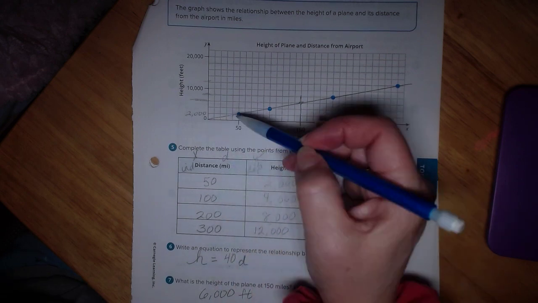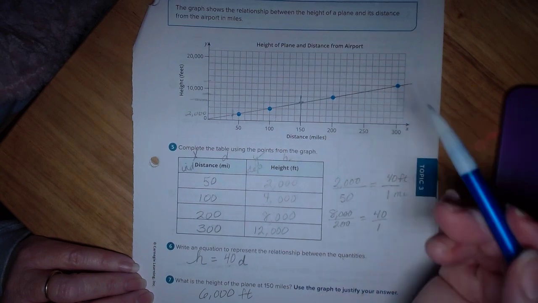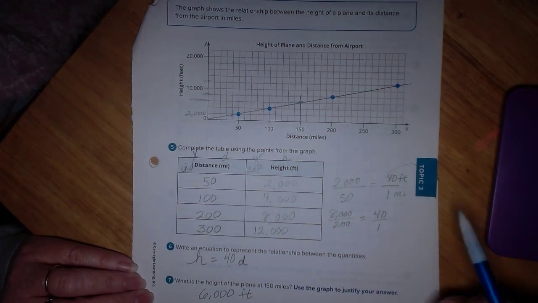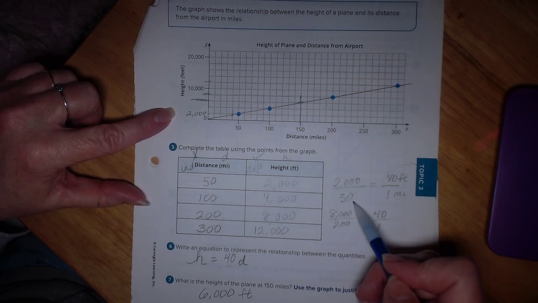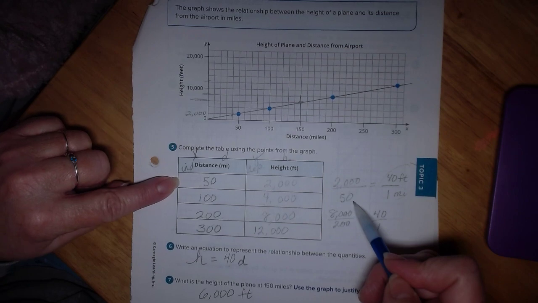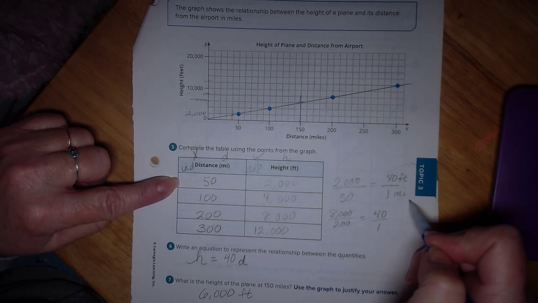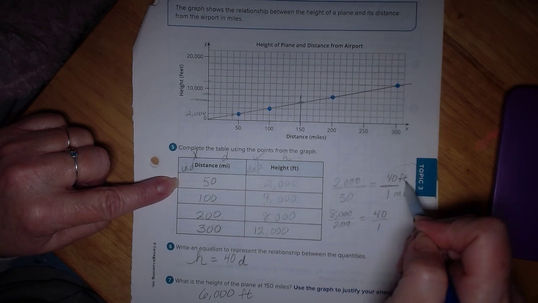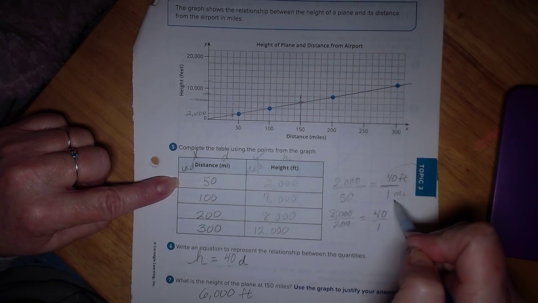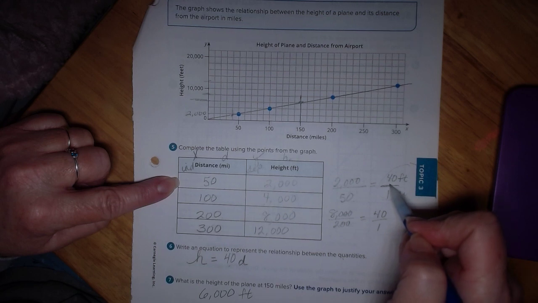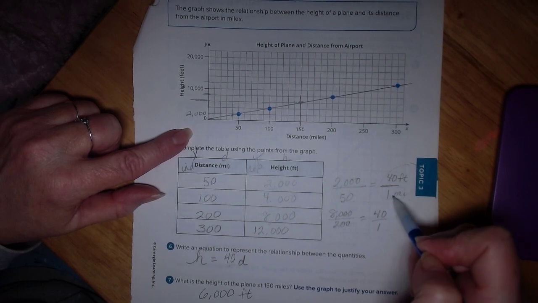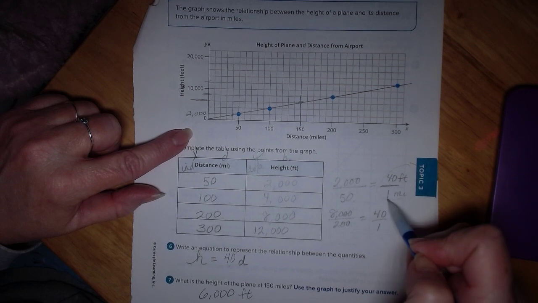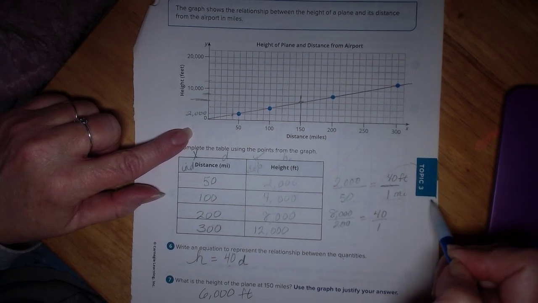Okay, so I plotted the wrong 40 here. This 40 is not what this is. So at 2,000 feet in the air, the plane is 50 miles from the airport. So if we did the per one, divide that, we have 40 feet for every mile. So every mile the plane is away from the airport, it ascends another 40 feet. So at 1 mile from the airport, it's 40 feet in the air. At 2 miles from the airport, it's 80 feet in the air. And so on. 3 miles away, it's 120 feet in the air.